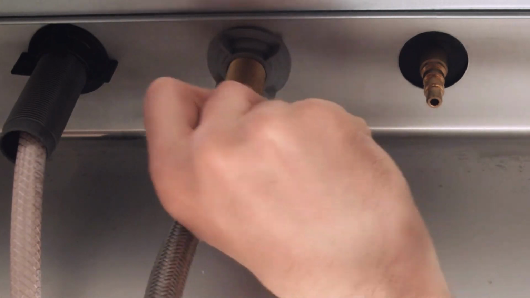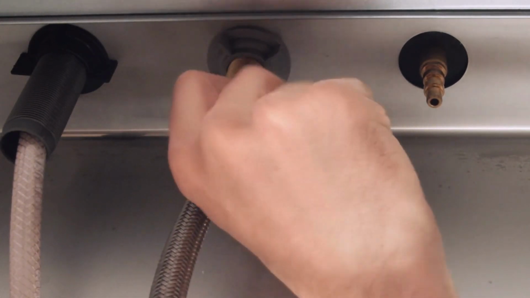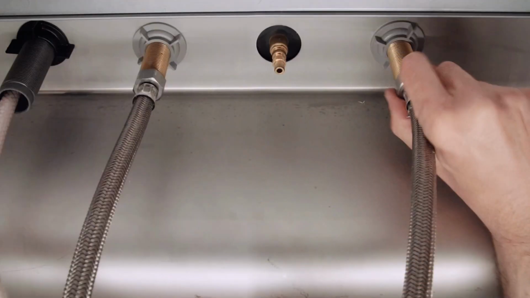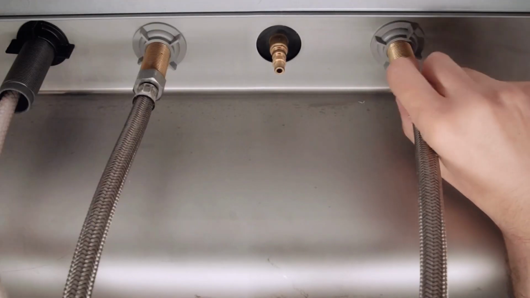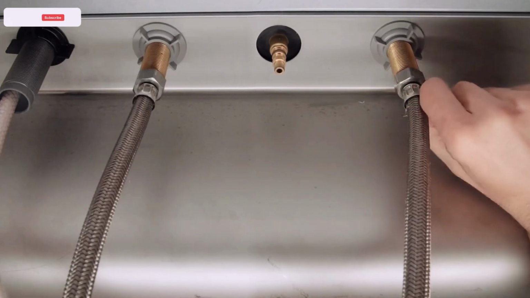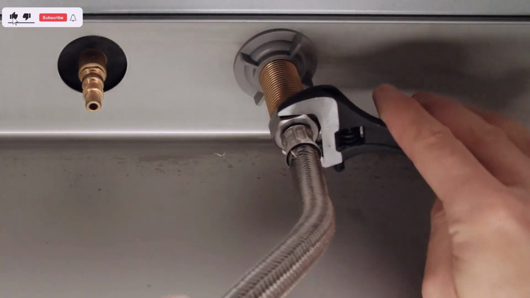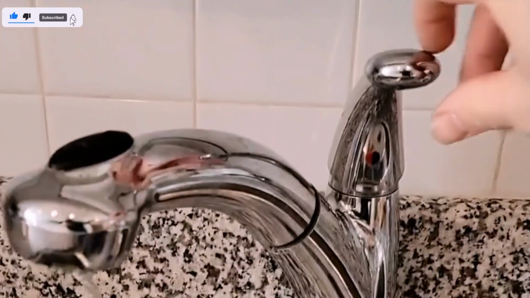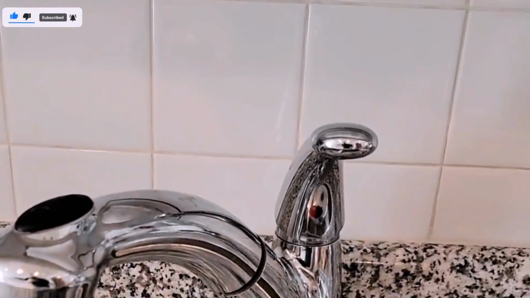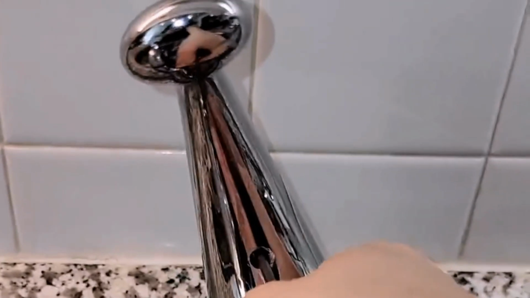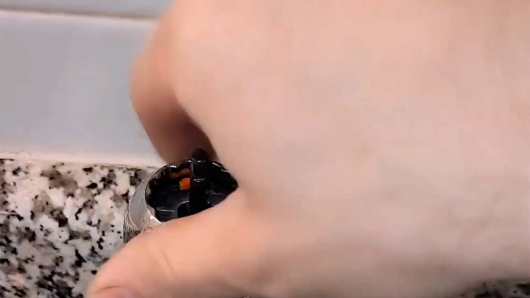Water temperature issues. If your faucet is not delivering water at the right temperature, check the hot and cold water supply lines. Ensure they are connected correctly and have not been reversed. Handle malfunction. If the faucet handle is loose or difficult to turn, the mounting nut may be loose. Tighten the nut using a wrench to secure the handle in place.